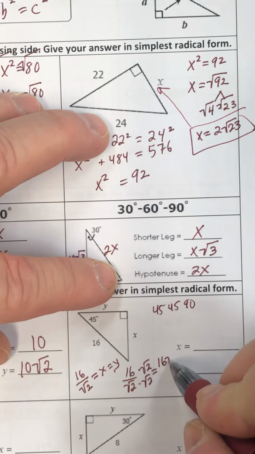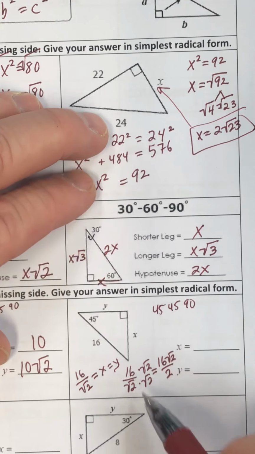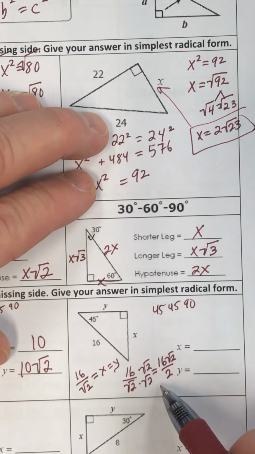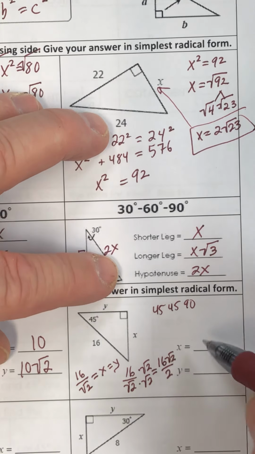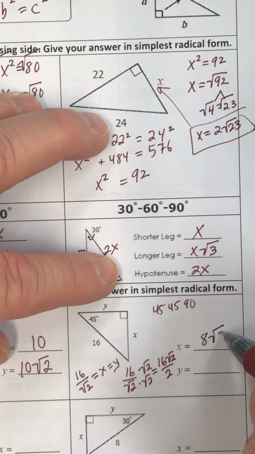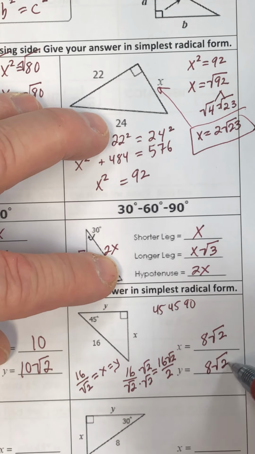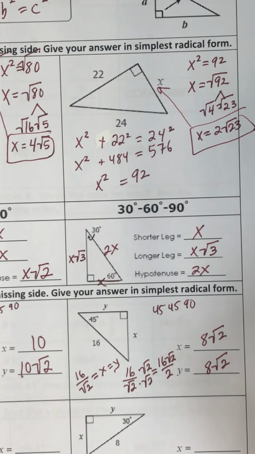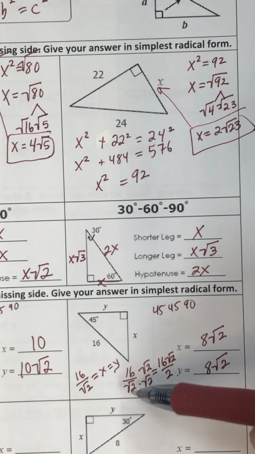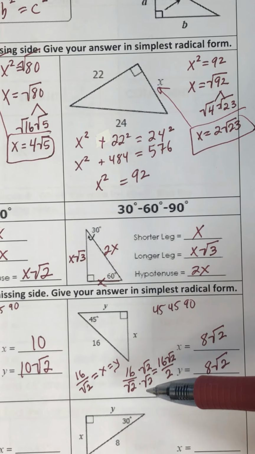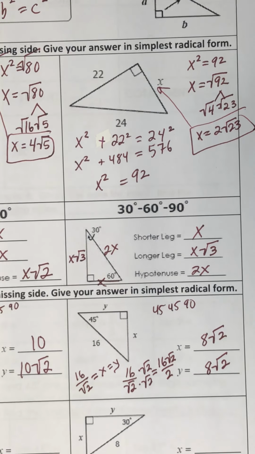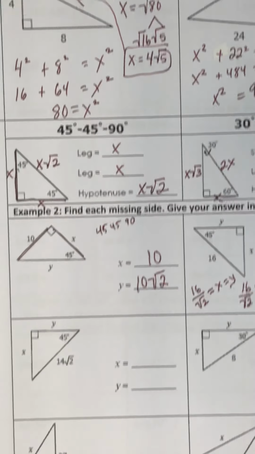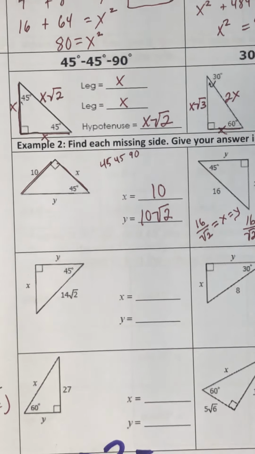So I get 16 square root of 2 over 2. Times the tops, times the bottoms. Square root of 2 times square root of 2 is 2. So 16 over 2 reduces to 8. So this is 8 square root 2. So that's simplifying, it's called rationalizing the denominator. Remember that step where you don't leave a radical, or square root, in the denominator? That's going to happen a lot when you get to these questions, is we're going to end up with answers and we need to simplify them.